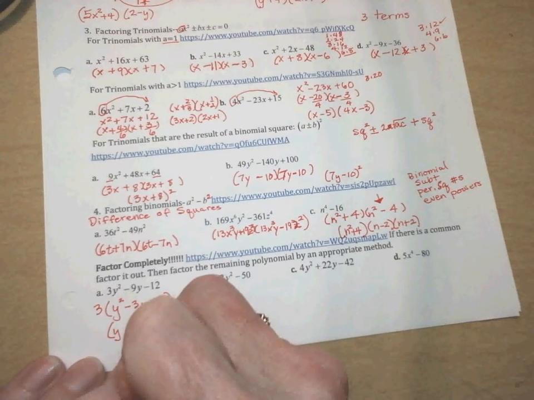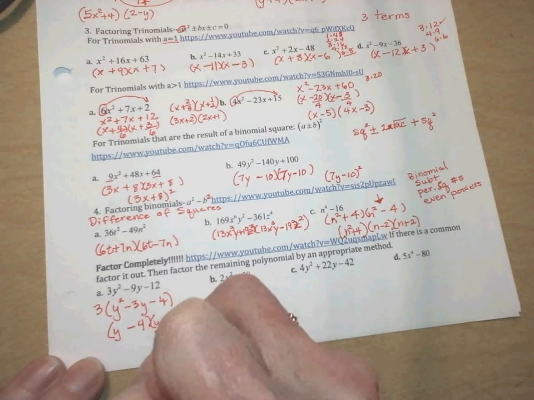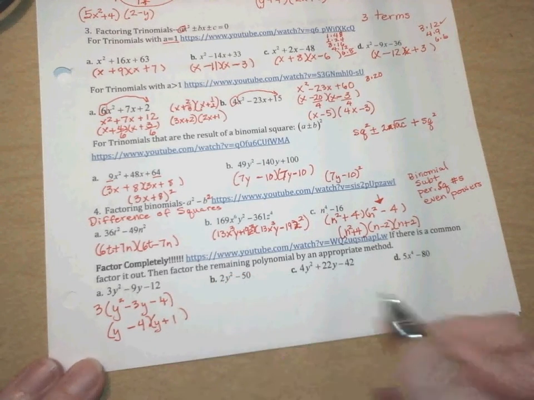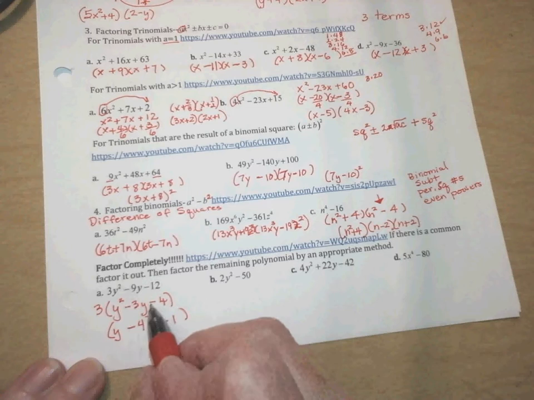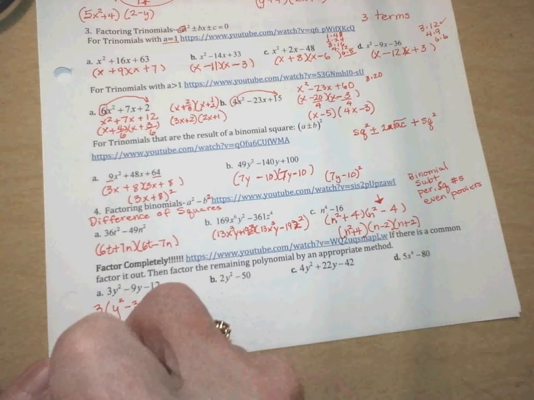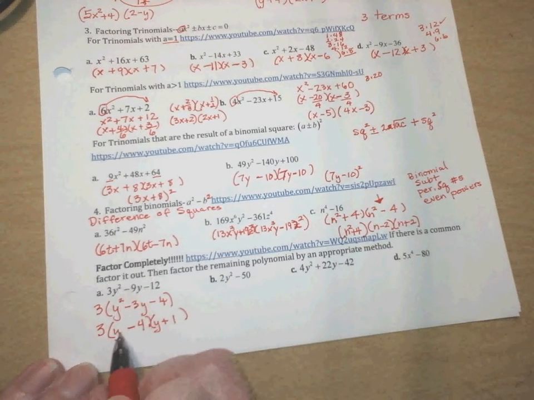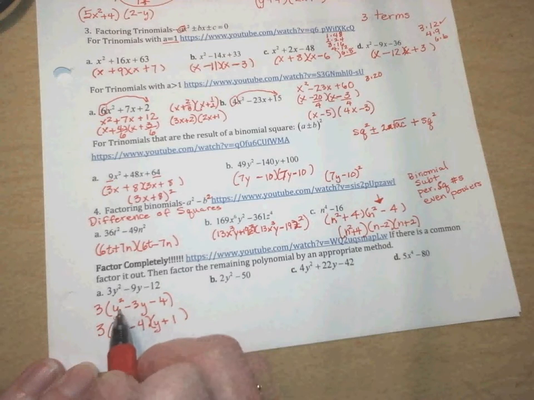I need the factors of 4 that subtract to get me a 3. So that has to be 4 and 1. So 4 is my bigger number. It's going to get the minus. And a 1 will get a plus because the signs have to be different. And then you bring your 3 down.